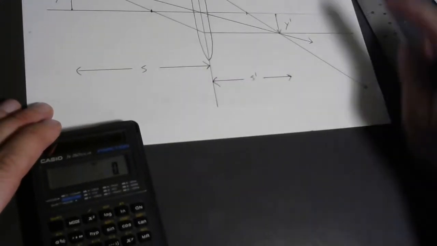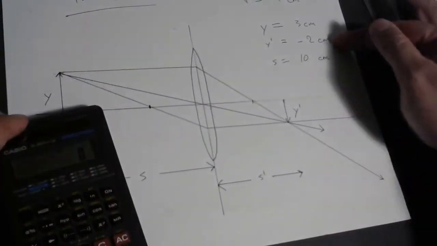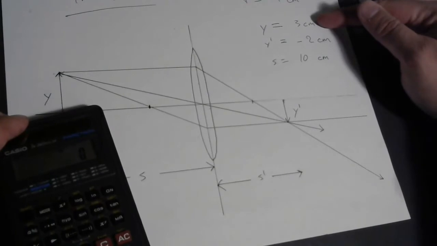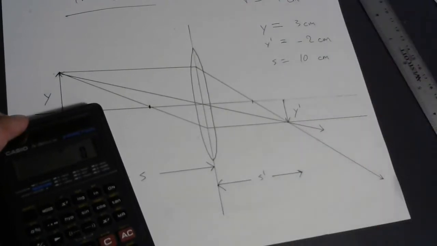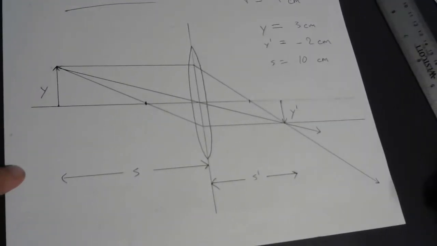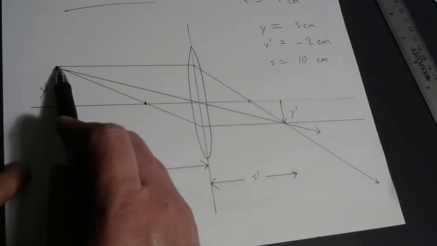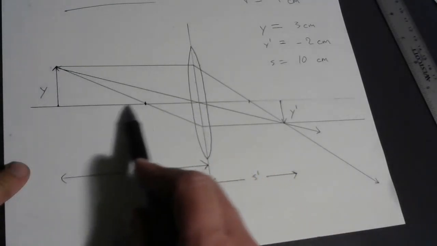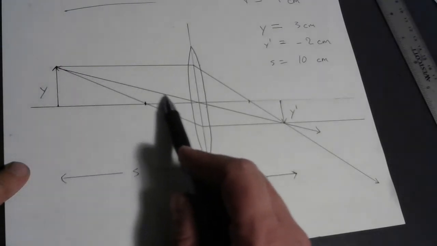Well, since the image height was 2/3 of the object height, we might expect the image distance to be 2/3 of the object distance. How do we know that? Similar triangles? Check out this triangle right here. The triangle formed by the object and the central ray.